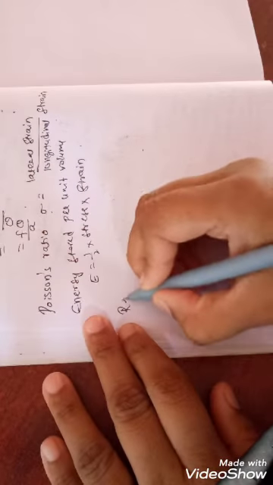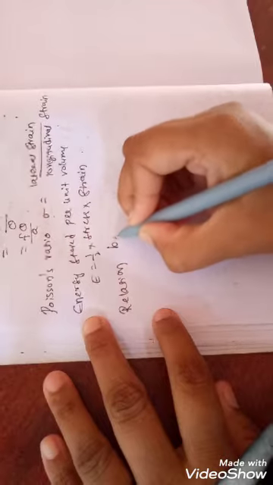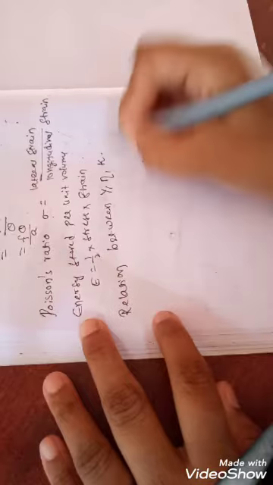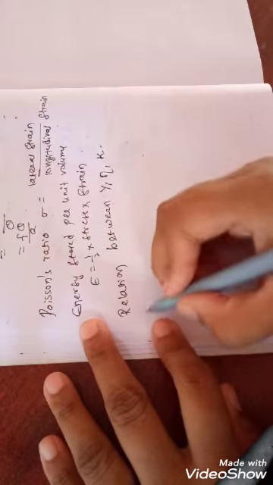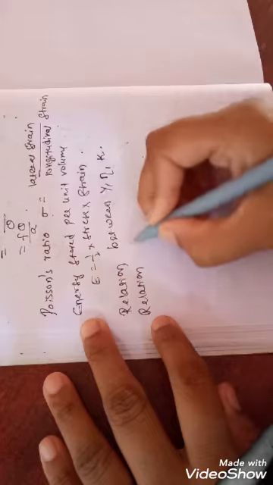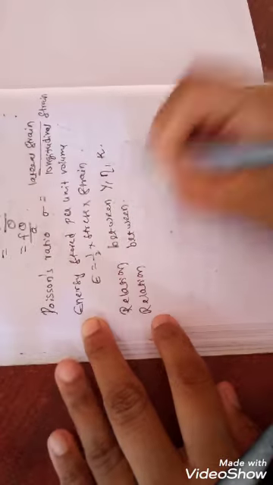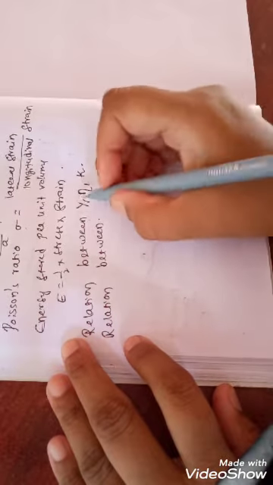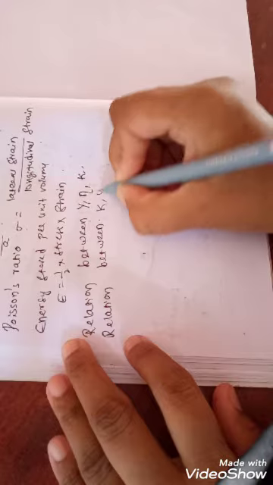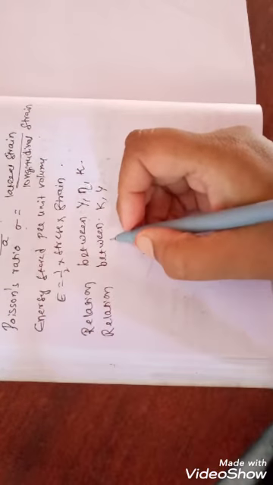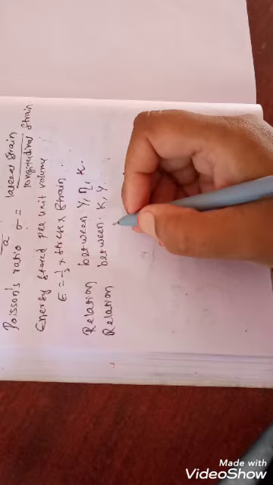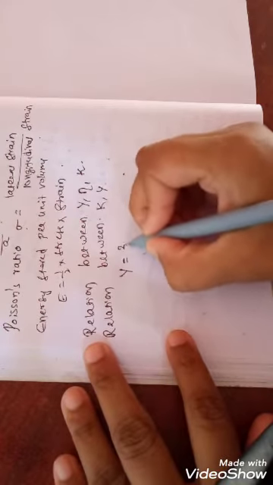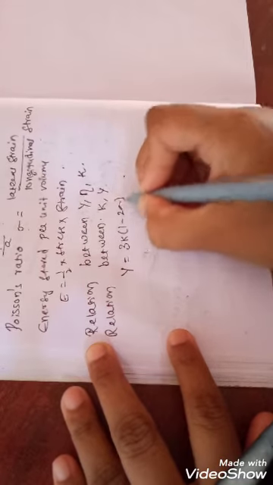Now next, the relations between Y, eta and K. These relations are most important for doing problems in this chapter. First, the relation between bulk modulus and Young's modulus is Y equal to 3K into (1 minus 2 sigma).